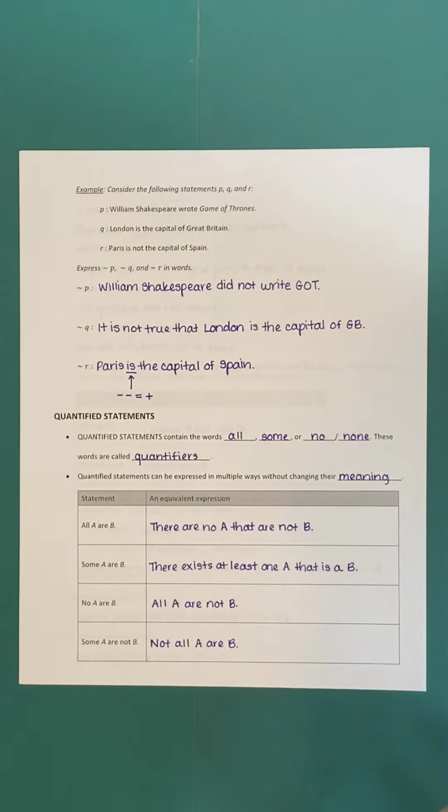So let's look at a few examples. We've defined the statements P, Q, and R. P is the statement, William Shakespeare wrote Game of Thrones. Q is the statement, London is the capital of Great Britain. And R is the statement, Paris is not the capital of Spain. So we want to express the negation, not P, not Q, and not R, of all of these statements, and we want to write it in words. And what we want to look at is some of the different ways that we can write these statements in words.